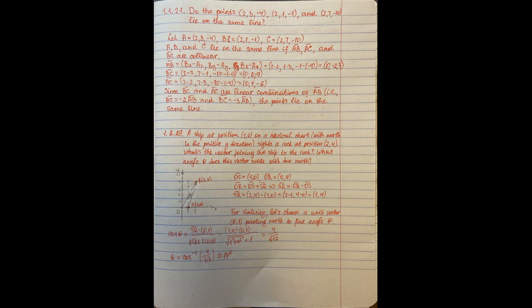Right, scalar. If they're collinear, which means they fall on the same line, we can write one in terms of the scalar multiplication of another. Yeah, so I'm showing that the other two are just scalar multiples of one vector.